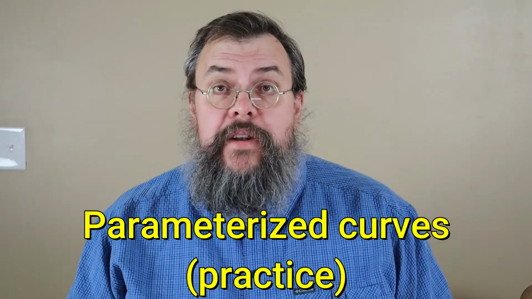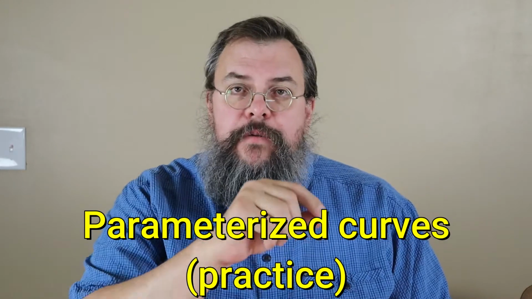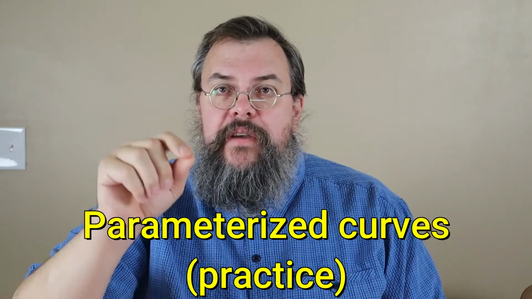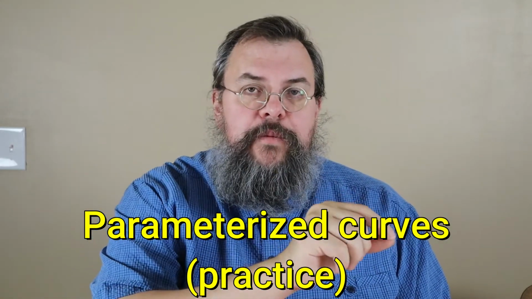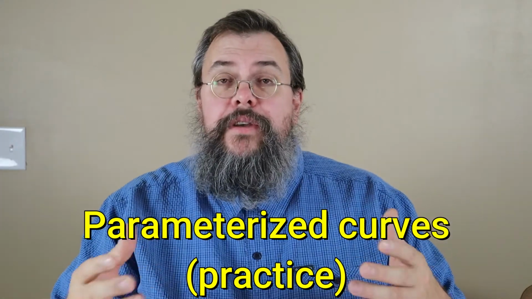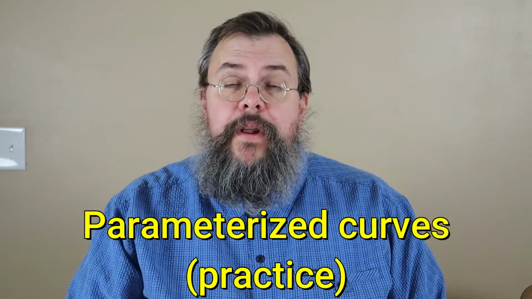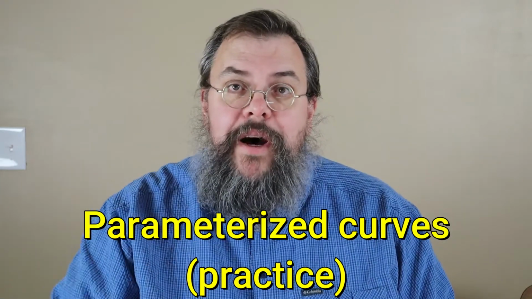Time for us to do some practice involving parameterized curves, which means tracing where a particle moves through space, where there's this extra parameter. As always, it's important to do practice so we get used to doing things, especially when we have a new idea. So if you're following along, consider making use of the pause button.